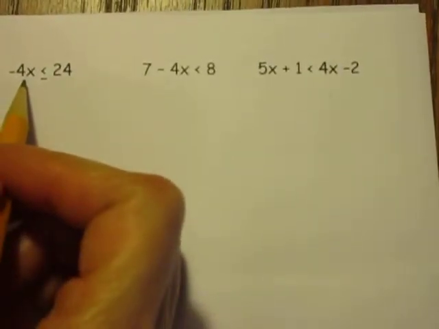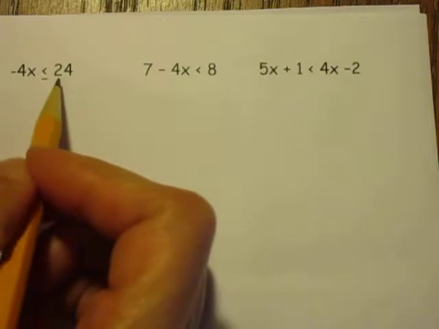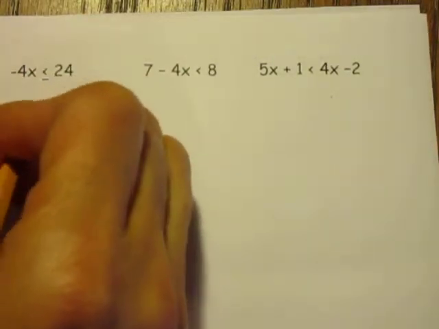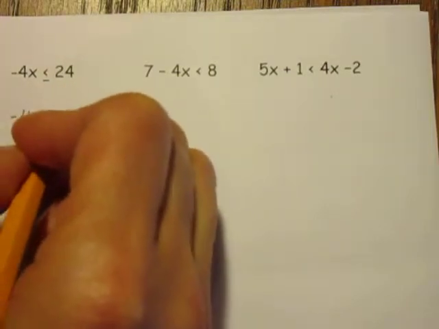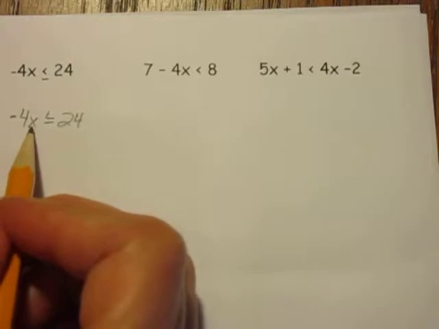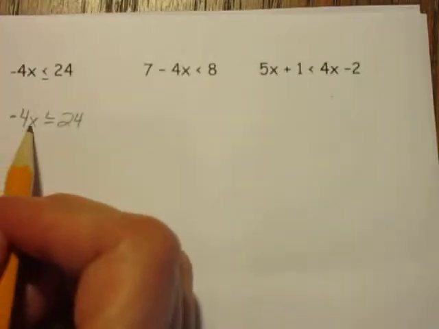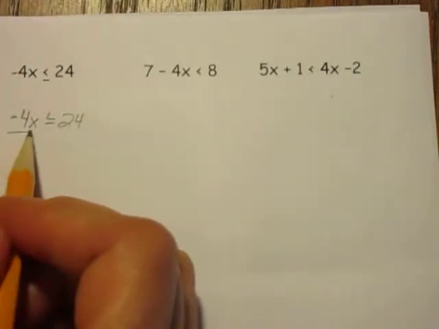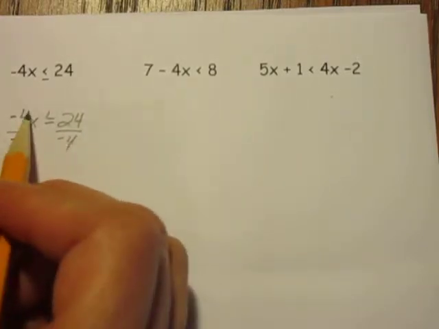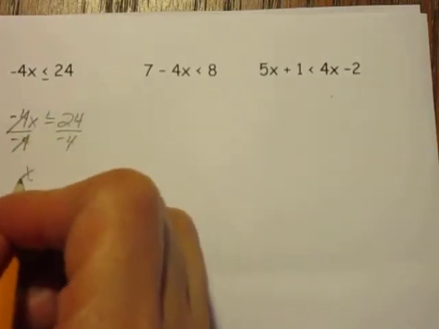Okay, over here, we're going to be taking a look at a couple more complicated problems. I have negative 4 times x is less than or equal to 24. Actually, what I want to do is go ahead and rewrite this so you can see what happens. So when I want to get my variable by itself, that's multiplication there, I undo that multiplication with division. So I'm going to go ahead and divide each side by negative 4. That eliminates it. I've got the variable by itself.